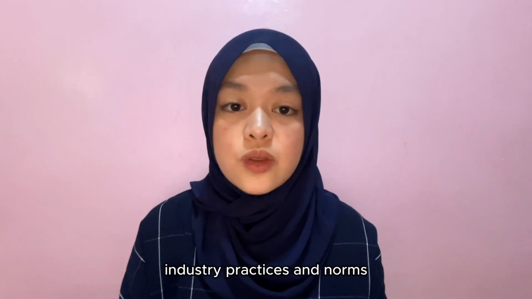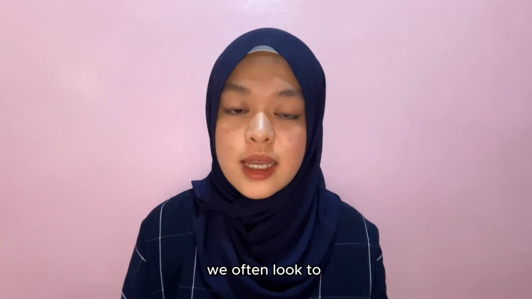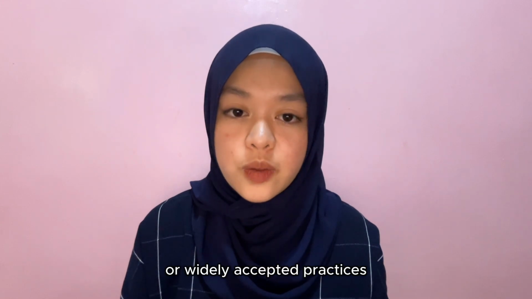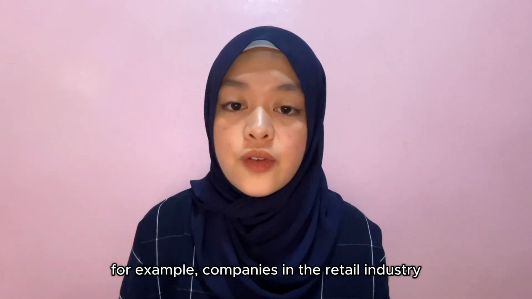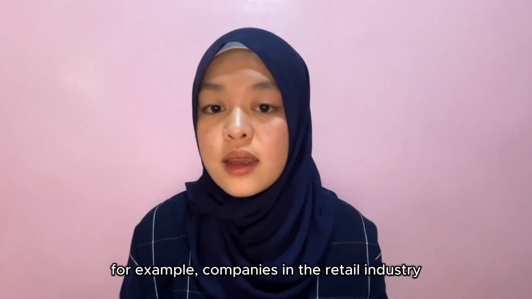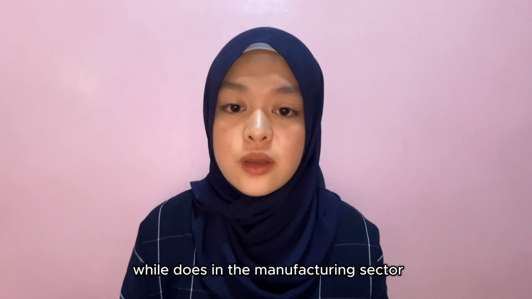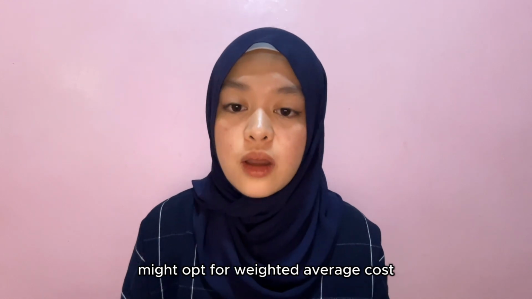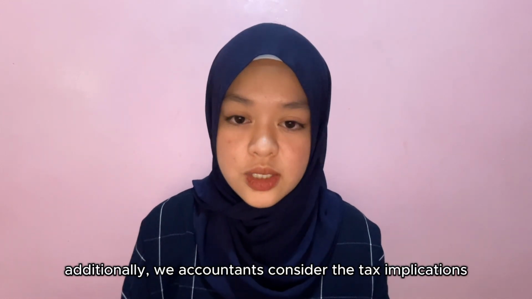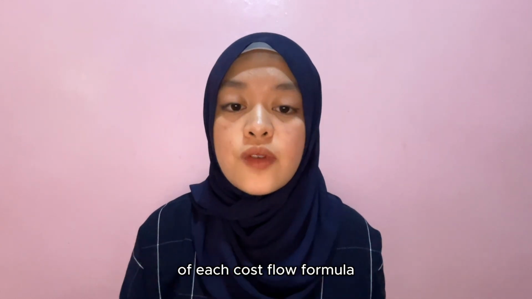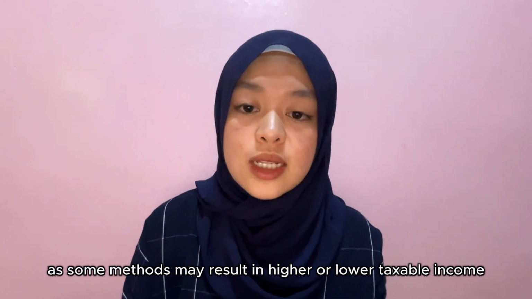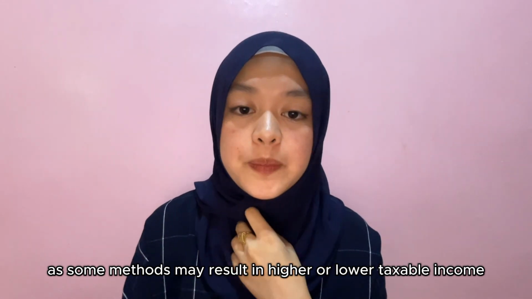Industry practices and norms are another crucial consideration. We often look to industry peers or widely accepted practices within the sector to inform our decision. For example, companies in the retail industry might prefer FIFO, while those in the manufacturing sector might opt for weighted average cost. Additionally, we accountants consider the tax implications of each cost flow formula, as some methods may result in higher or lower taxable income.